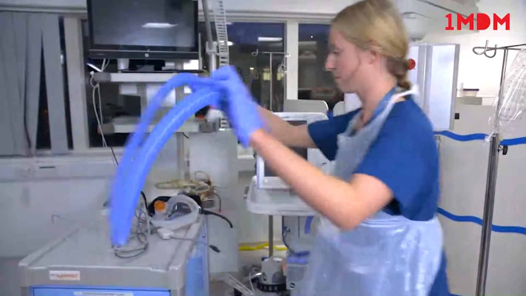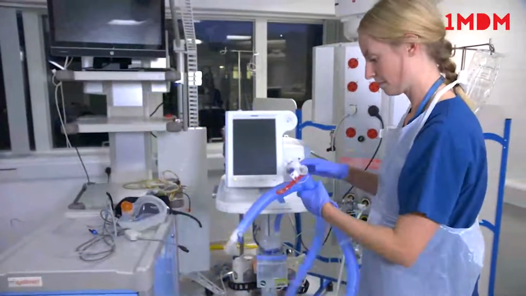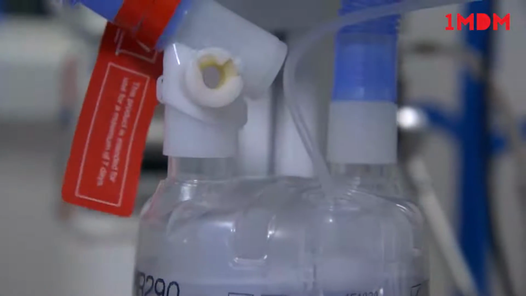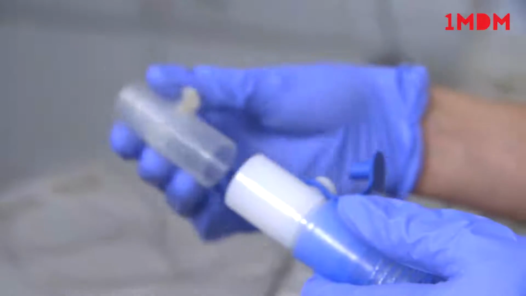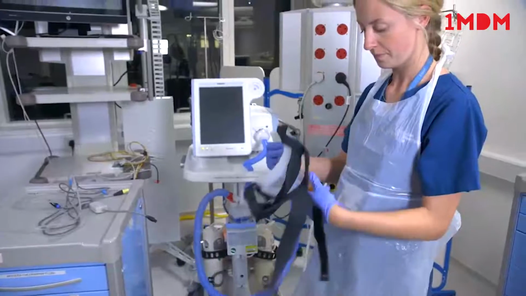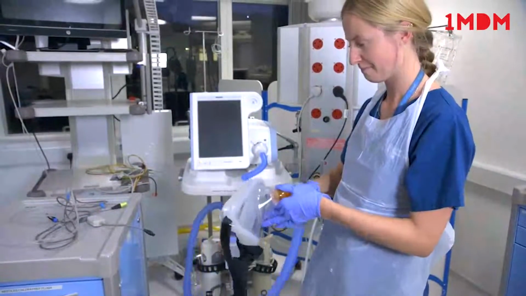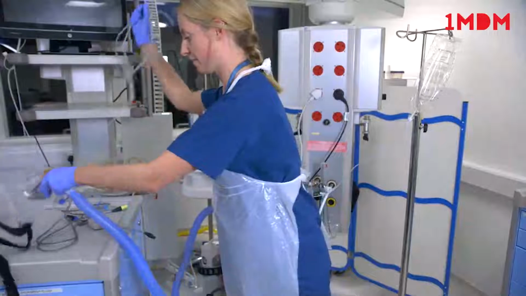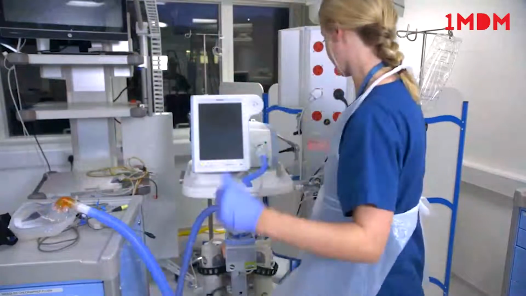Next, prepare the mask using the larger piece of the circuit by attaching to the humidification box and place the port at the patient end. Attach an appropriate size mask and ensure the pressure cable is attached at both the ventilator and mask end.